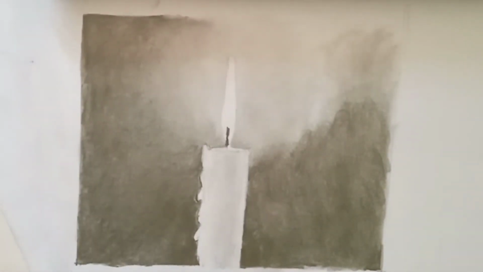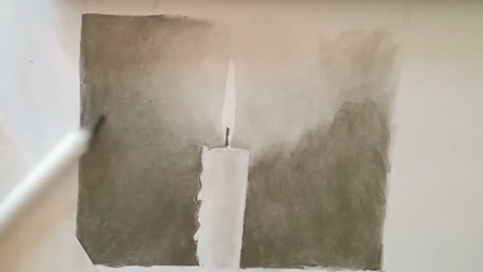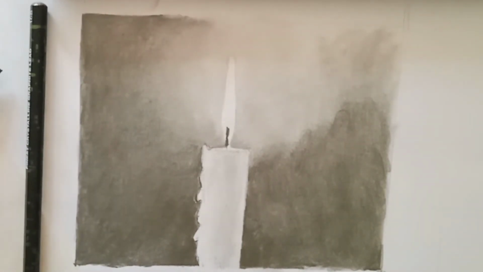You can see there are no more marks, no more stains, or dots, no more patches, or anything like that. It's just clean. And now I'm blending it more to make it look more realistic.